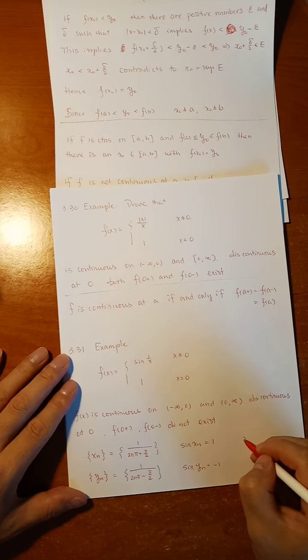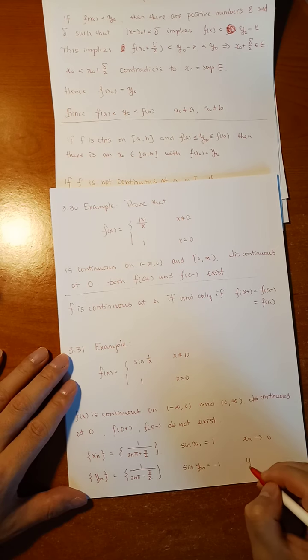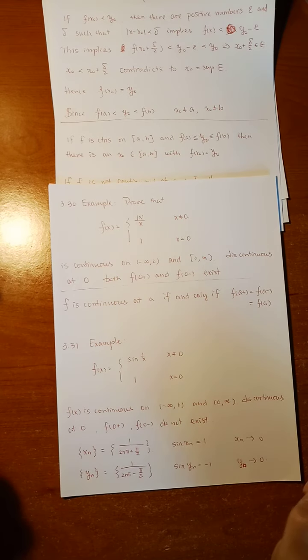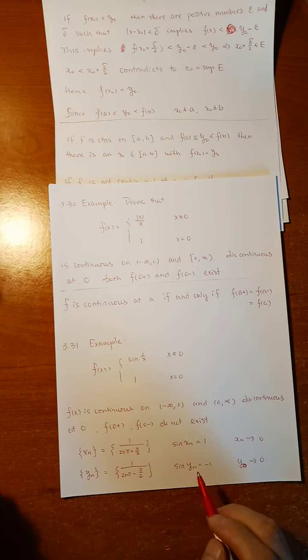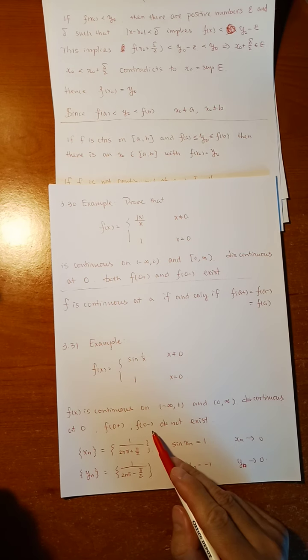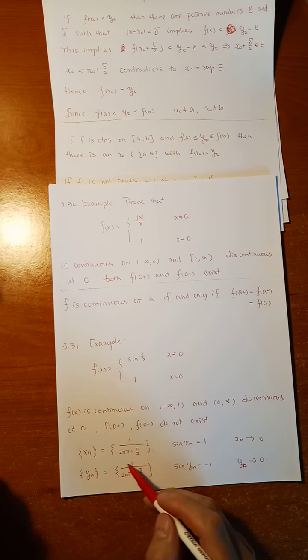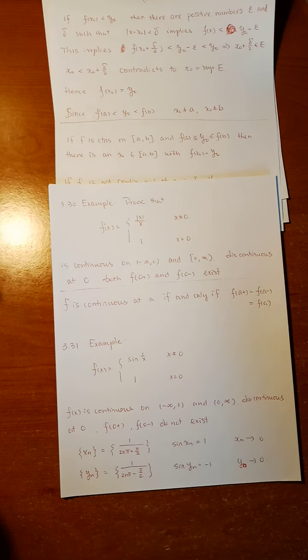But x_n converges to 0, y_n also converges to 0. For two sequences with different limits, the function has no limit at this point. That's the right part. You can put the negative sign, you get the negative part. So that's the discontinuity.